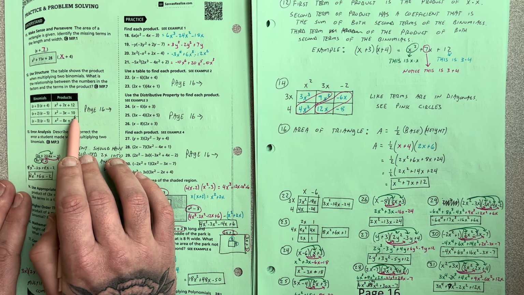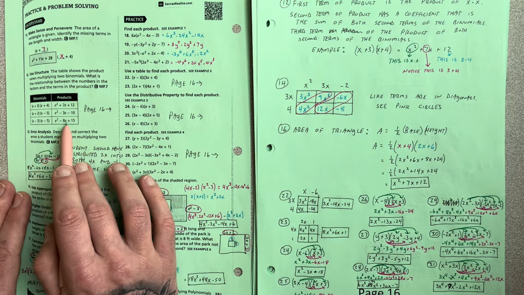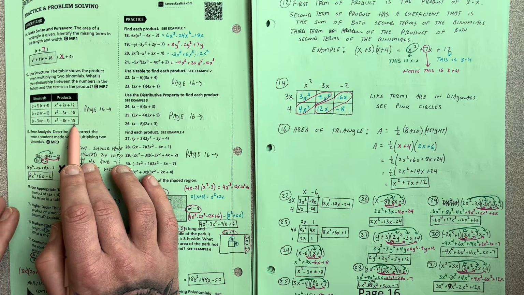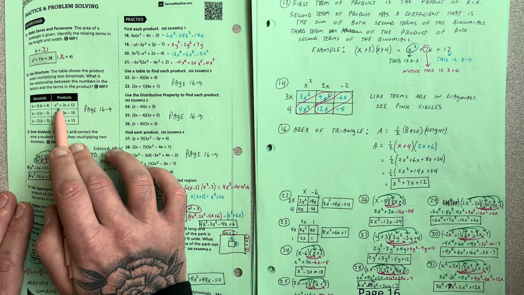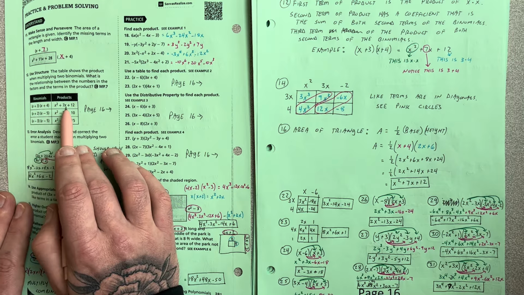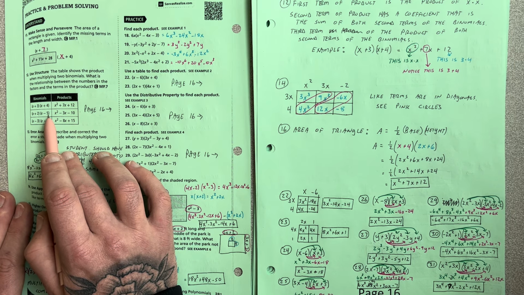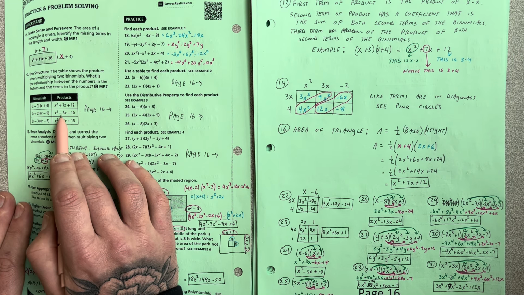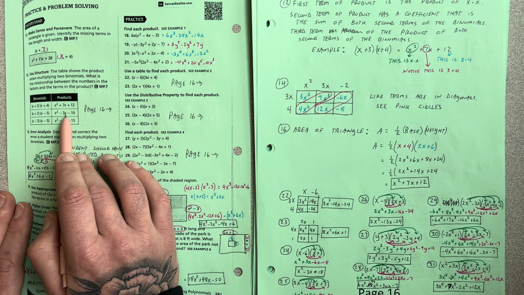2 times negative 5 makes negative 10. Negative 3 times negative 5 is positive 15. That pattern will always be the case. Now, what about the middle term? Check this out. 3 plus 4 gives us 7. That's the coefficient in front of the x. 3 plus a negative 5, or 3 minus 5. That gives us negative 3. That's the coefficient in front of the x.